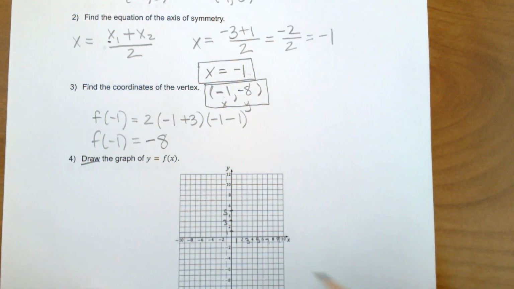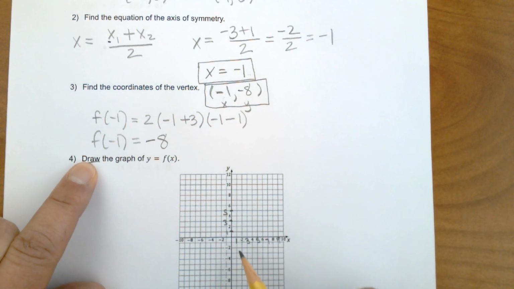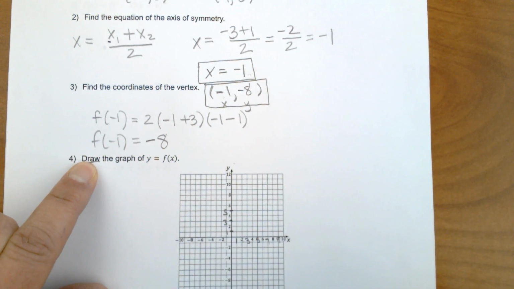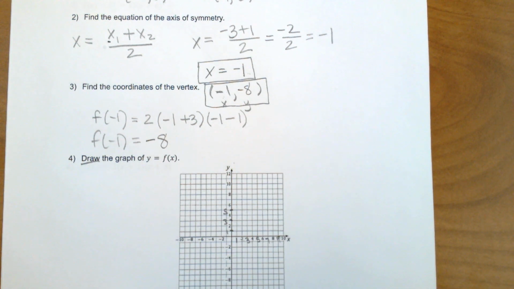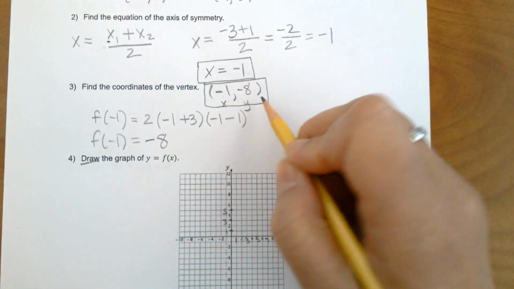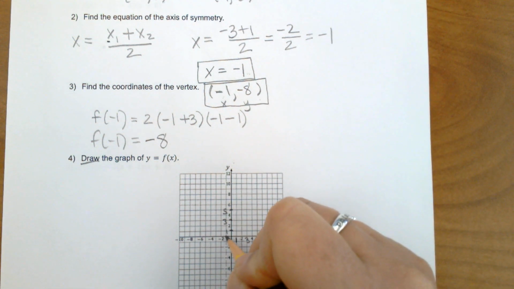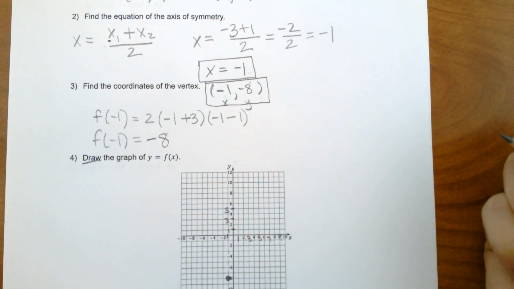So when you are graphing and it says draw, you need to put a scale in, and luckily this scale was given to me. You also need to label X and Y. And we're going to put all of these points that we found so that we can make the graph. So the first point that we're going to need is the vertex, and that's that middle point. So -1, -8. So -1 is here, and then I'm going to go down to -8, and I'm going to make a point. So here's the point, -1, -8.